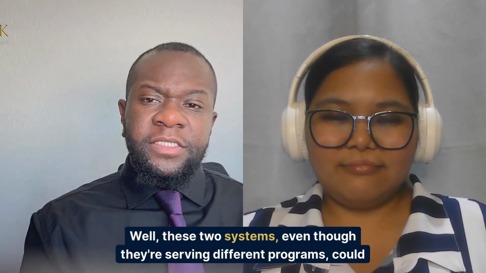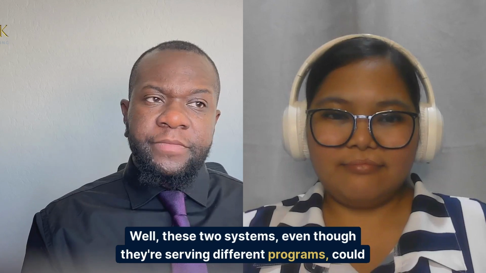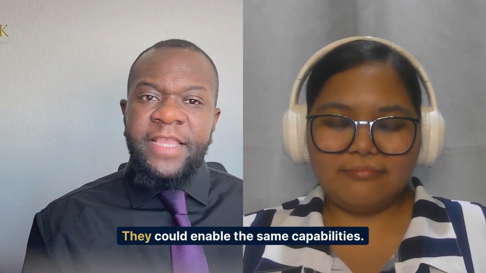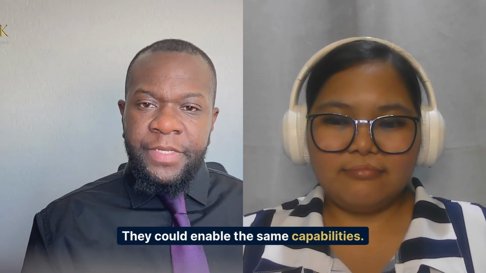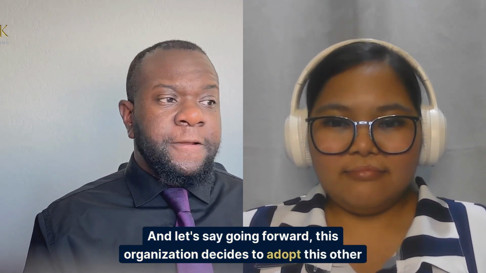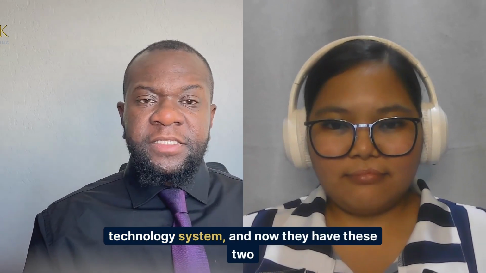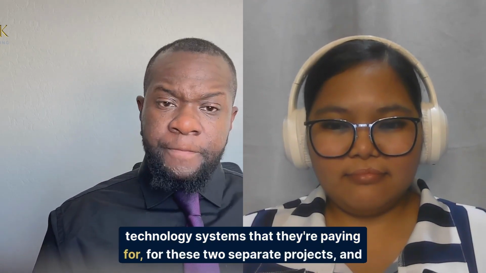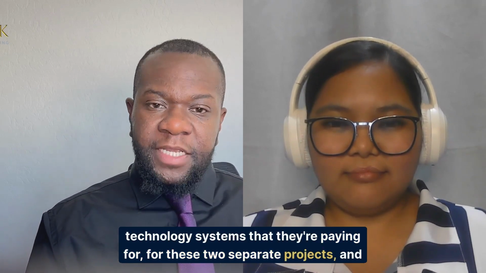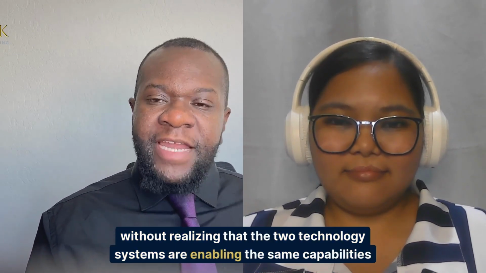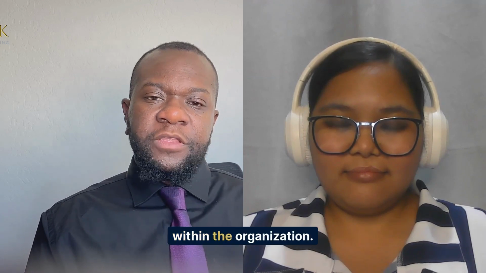Well, these two systems, even though they're serving different programs, could contain the same capabilities. They could enable the same capabilities. Going forward, this organization decides to adopt this other technology system, and now they have two technology systems that they're paying for, for two separate projects, without realizing that the two systems are enabling the same capabilities within the organization.